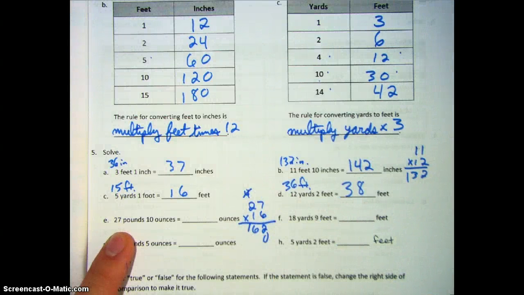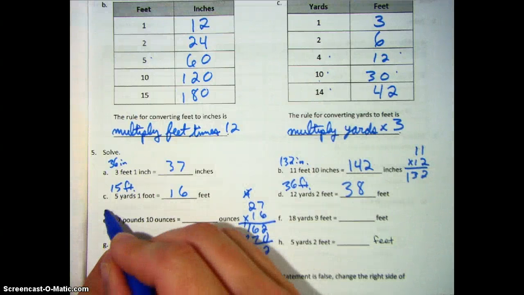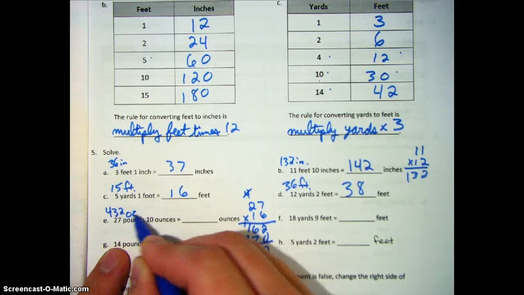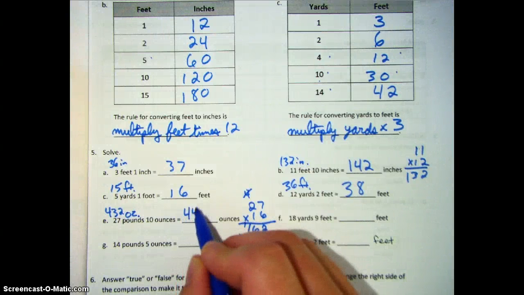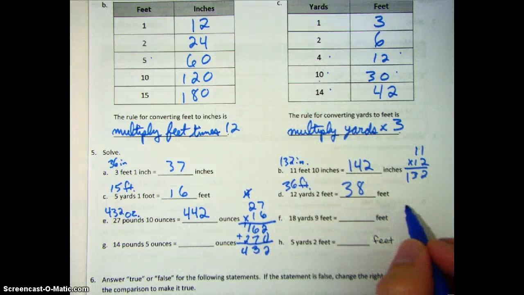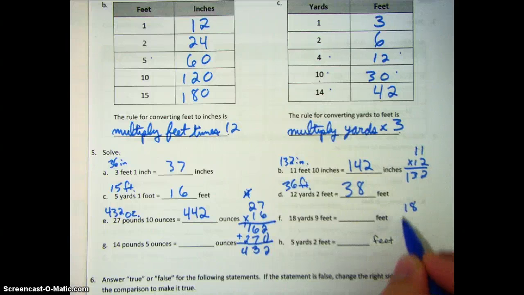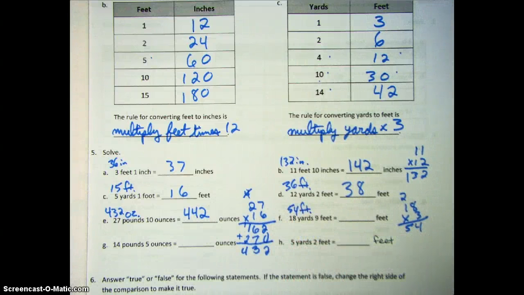So again, doing our 2 by 2 multiplication. Okay, so that means 27 pounds is 432 ounces. Some of these you have to do a little work off in the margin. So then total here we have 442 ounces. Okay, next one, yards to feet. Again, we know that we're doing 18 times 3. So there's 54 feet plus 9 more gets us 63 feet.